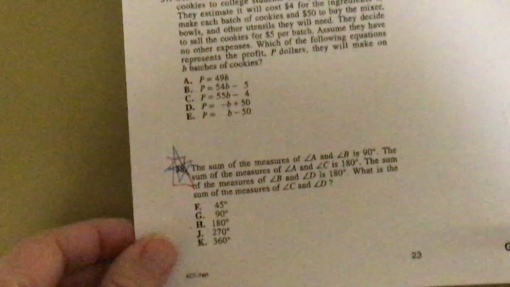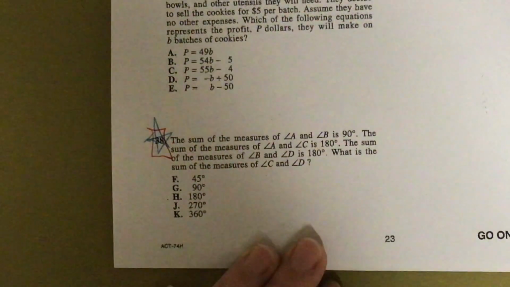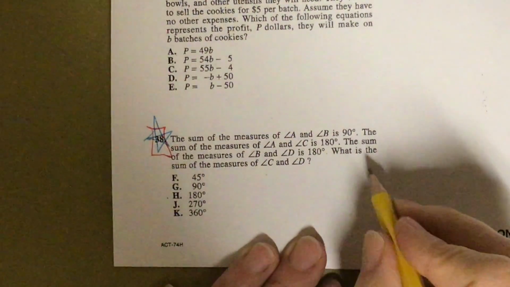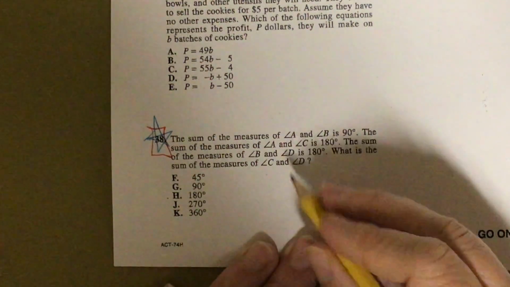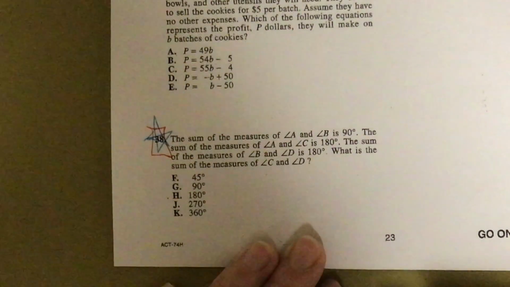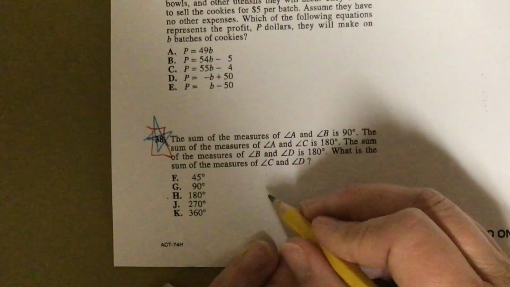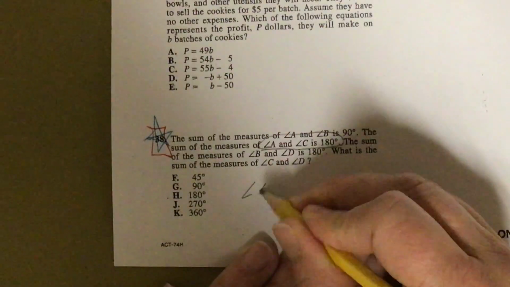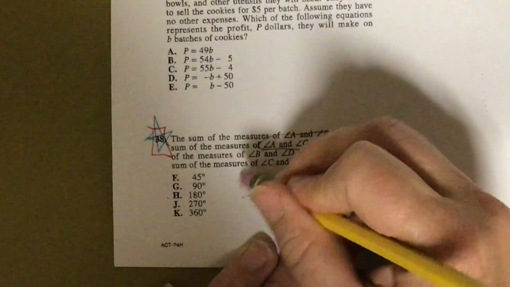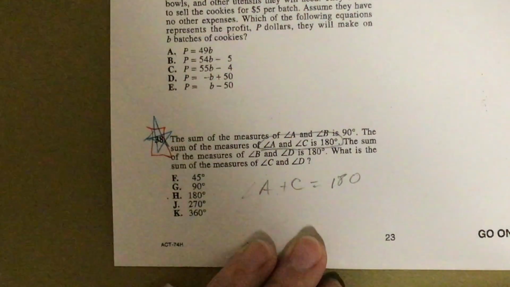Our last question. And this last one, there's a couple of different ways you could play around with this one. I kind of started with what I wanted. What is the sum of the measures of C and D? So I started with something that had one of those and then transferred in. So it really doesn't matter which way you go as long as you start with one of those that has the C or the D. So if we take the fact that, let's take this one. It's the first one that appears. So we have the angle of A plus, I don't really need the angle symbols. I'm just going to go A plus C is 180.